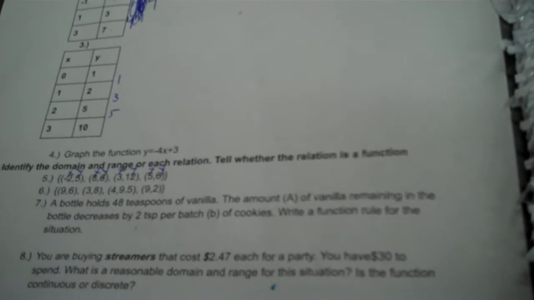Okay, number 8, you're going to want to have one whole page for number 8. Okay, you're buying streamers that cost $2.47 each for a party. You have $30 to spend. What's a reasonable domain and range of this situation? And then is the function continuous or discrete? So you're going to put D and R. Then you're going to need to make an XY table. So the 2 units in bold are streamers and dollars. Dollars is Y, streamers is X.